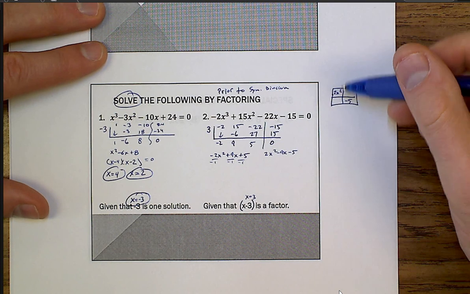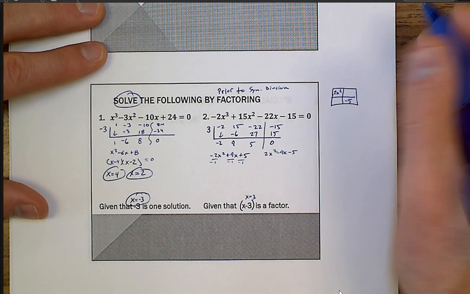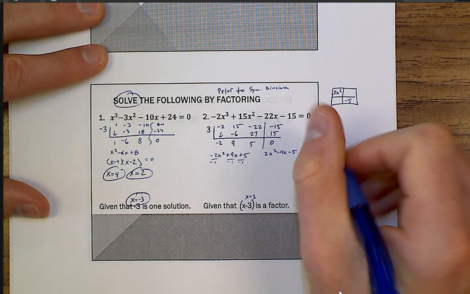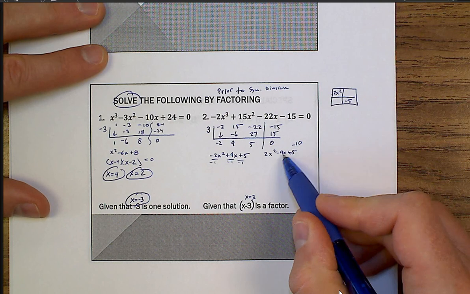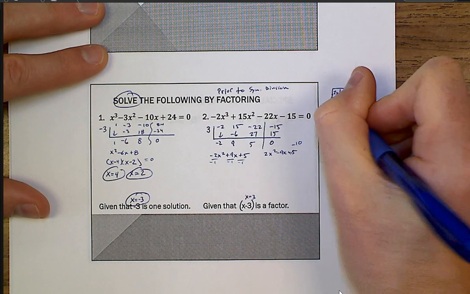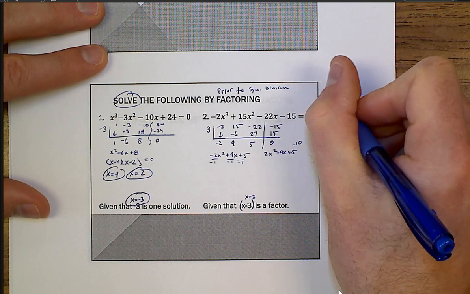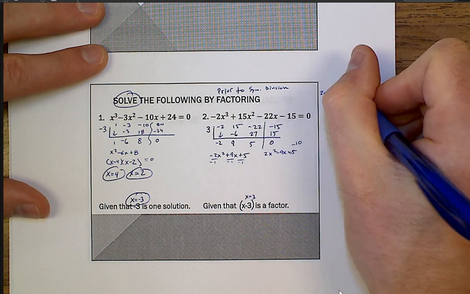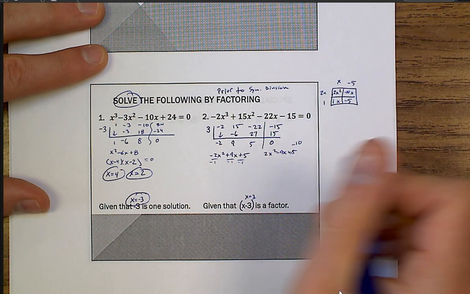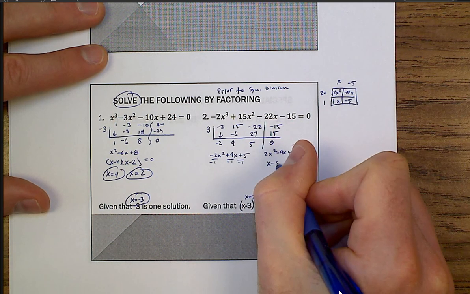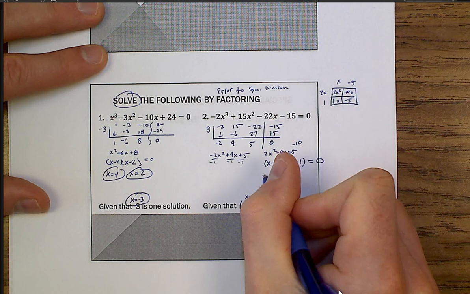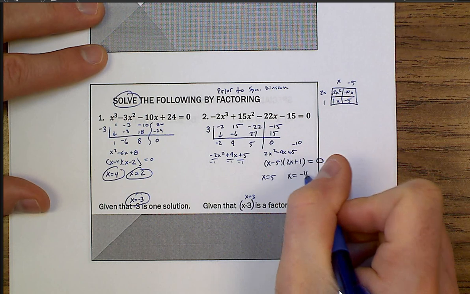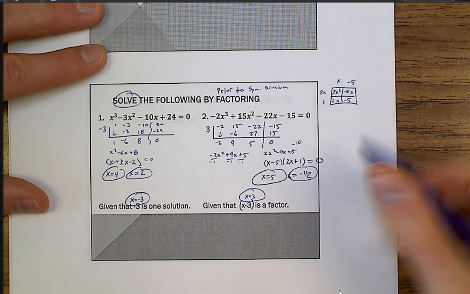So I get 2 times -5, which is -10. Let's see. What two numbers multiply together give you -10 and add together you get -9? That'd be -10 and +1. And so I'm going to have 2x, I'm going to have 1, I'm going to have x, and I'm going to have -5. So this factors into x minus 5 and 2x plus 1. And again, we're solving, so that's going to give me x equals 5 and x equals -1/2. So I get 3 solutions there, x cubed, good to go. Okay? All right, turn the page, see what else we got here.